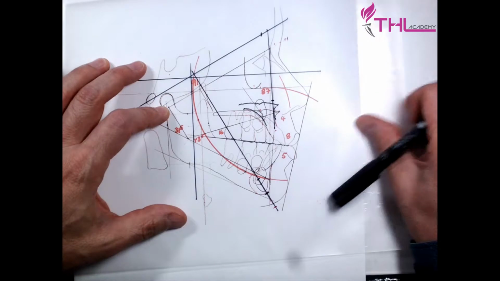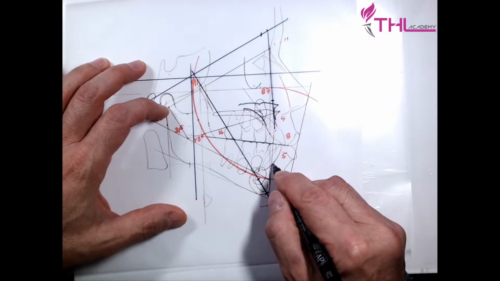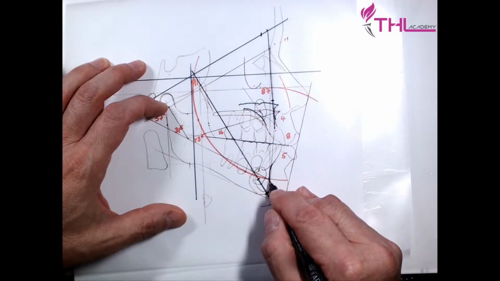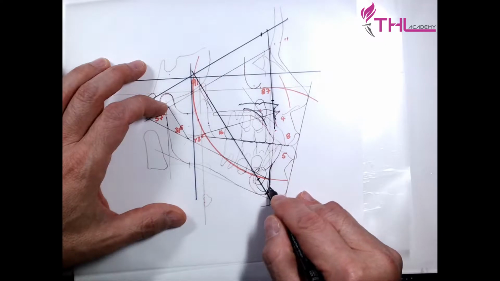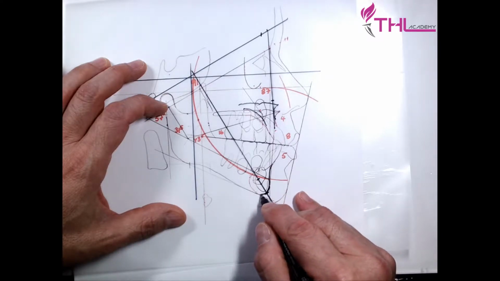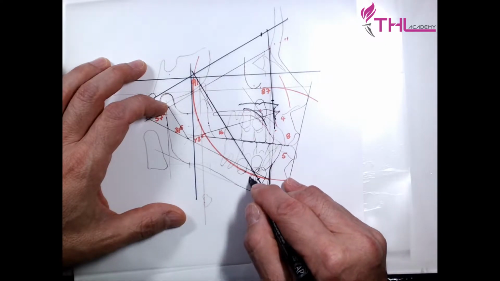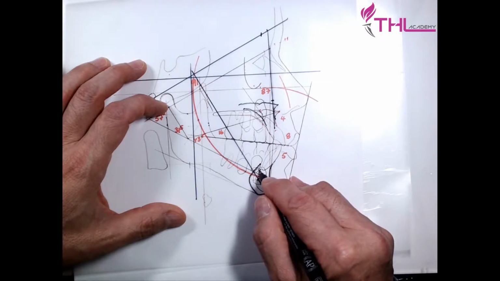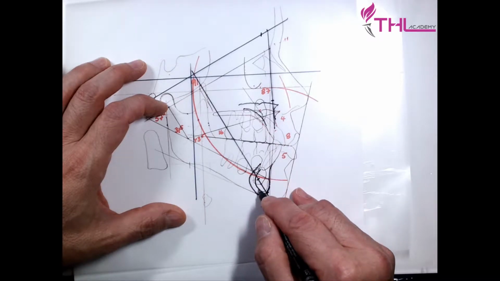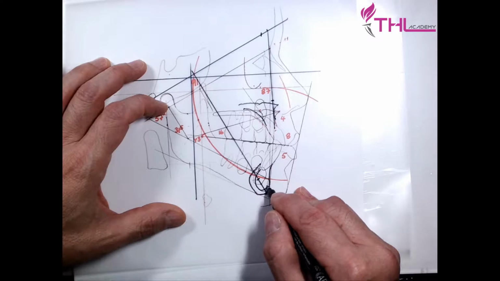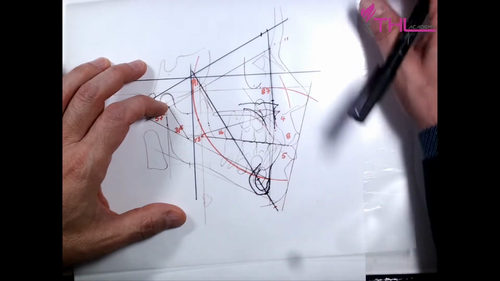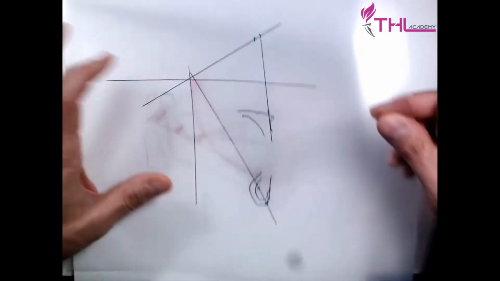And then in this new point, I draw the new chin, at the new nasal plane point. 1.2 for point A going down, 2.5 for the chin going down.